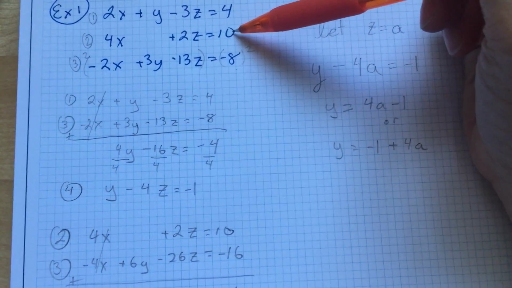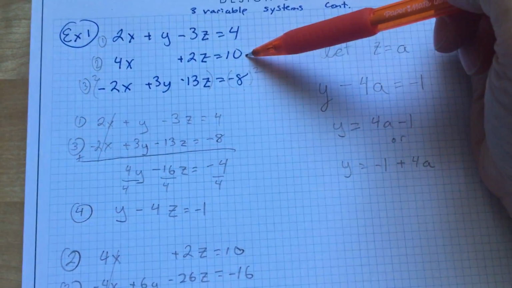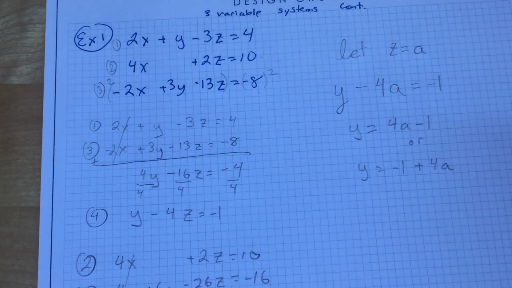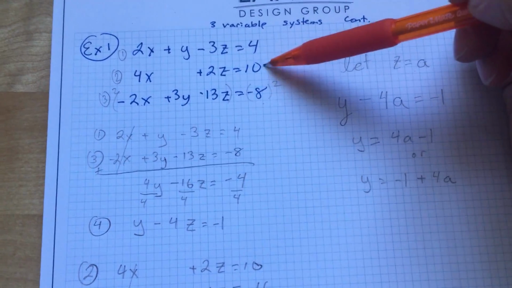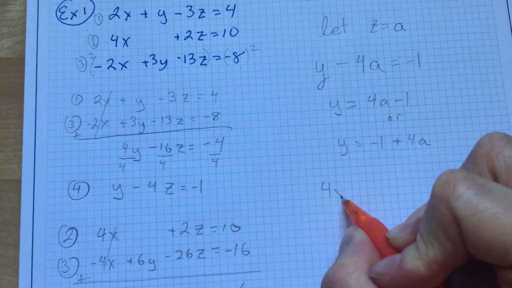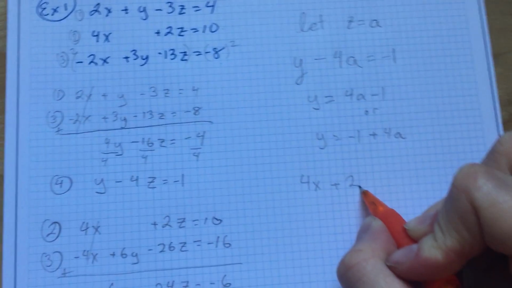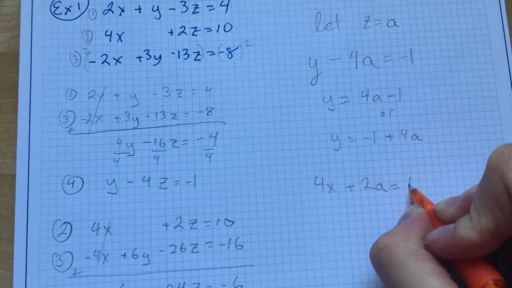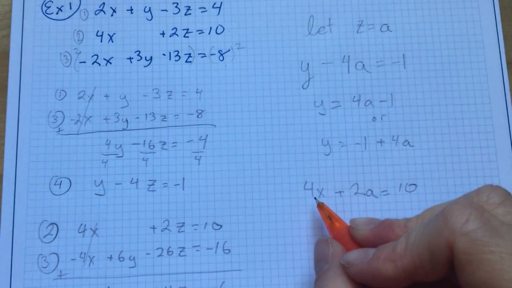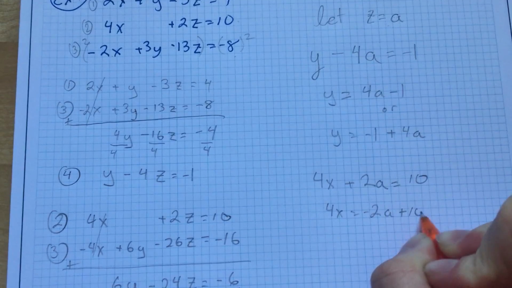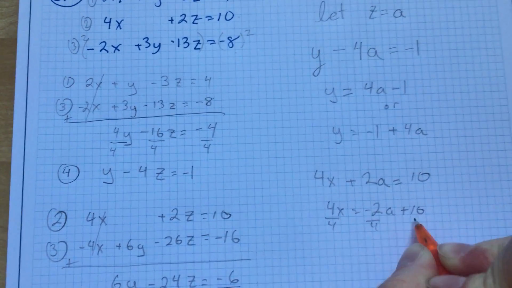But if you look at line 2, notice that there are no Y's. So this one's going to be a little bit easier to plug in and solve for X. So I'm going to use my equation number 2. I'm going to say, okay, 4X plus 2. Now instead of Z, what am I going to write? Yeah, A is equal to 10. So go ahead, subtract. So 4X is equal to negative 2A plus 10. Divide by 4 to everything.